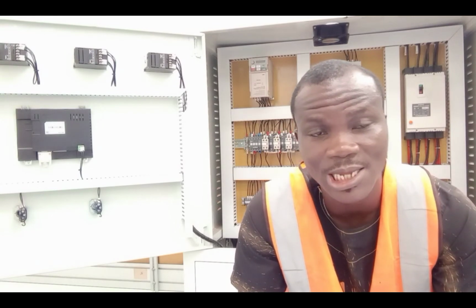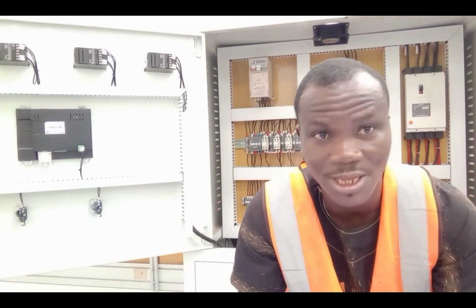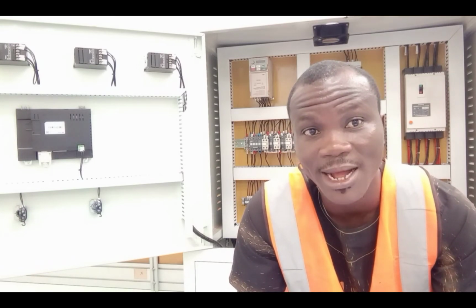In this example, our load requires a current far less than the current carrying capacity of the cables, so we can go ahead to look for the correct size of breaker to protect the cables and the loads.